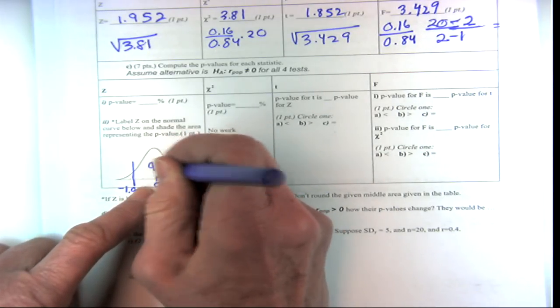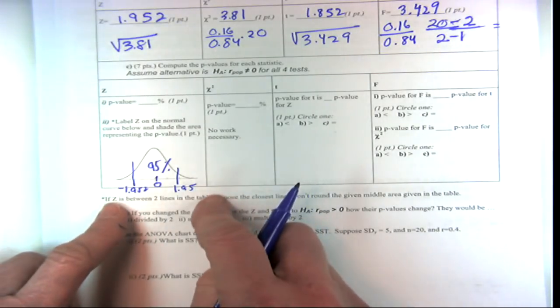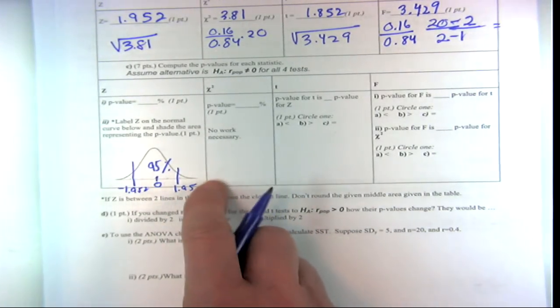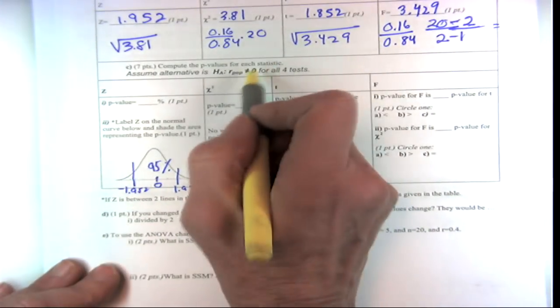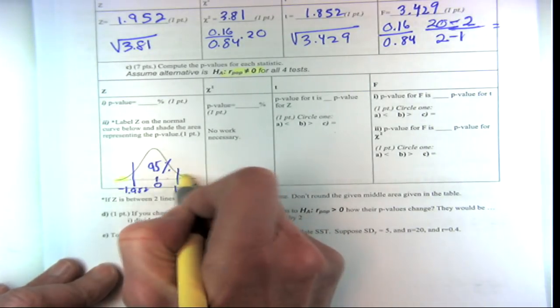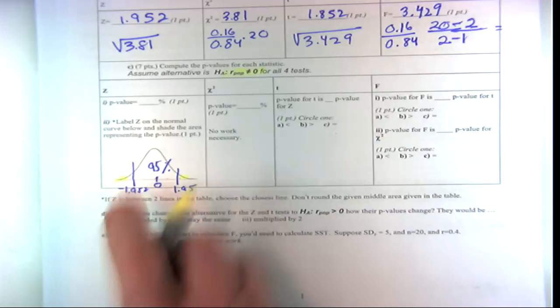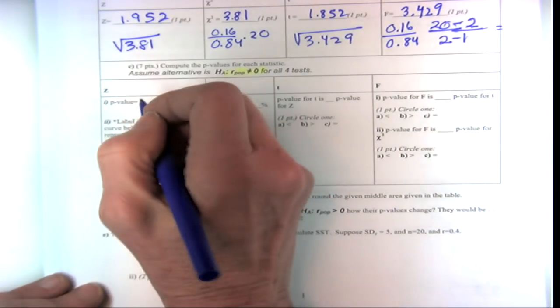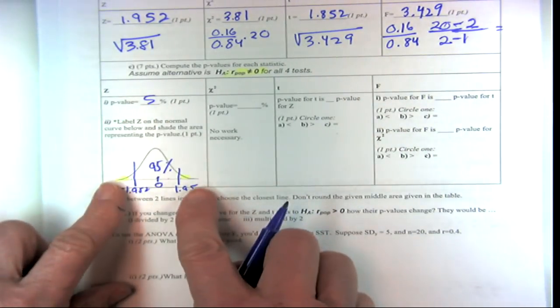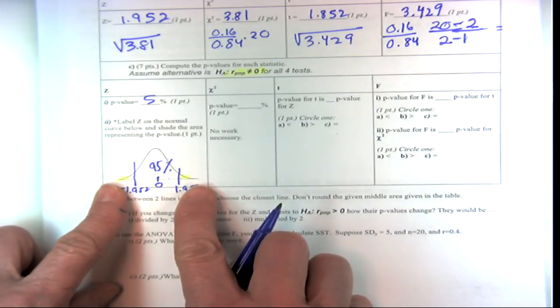That's fine if you round. And so then your p-value, because I didn't specify whether r is going that direction or this direction, is going to be 5%. Otherwise, it would be 2.5%. Okay?